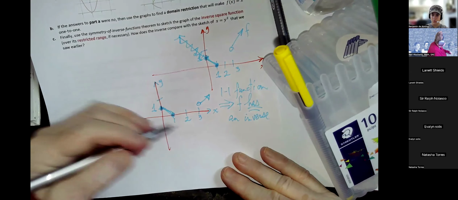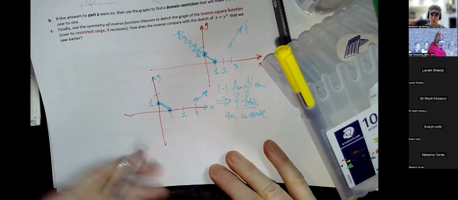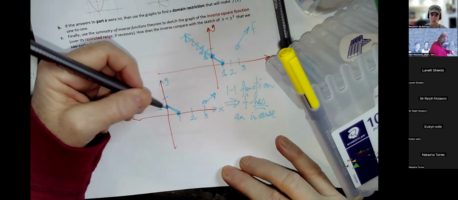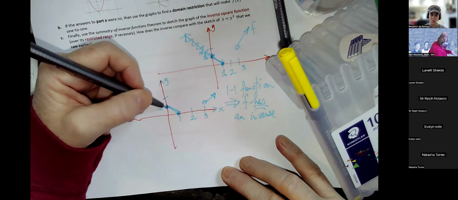In order to draw f inverse, I'm going to write down the coordinates of all the points I'm given. So what is the coordinate for this point on the y-axis? 0, comma 1. Beautiful. And the point on the x-axis? 1, comma 0.